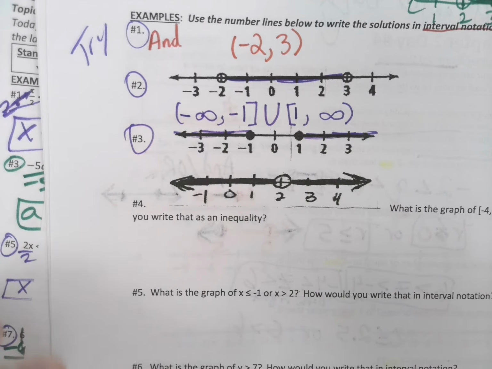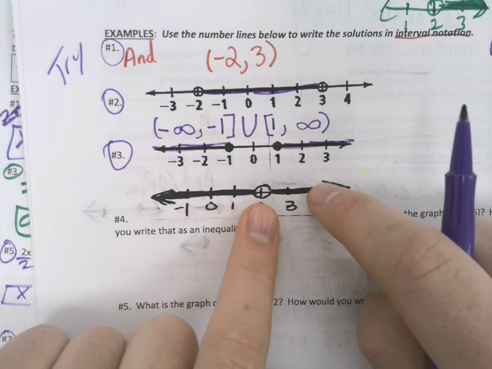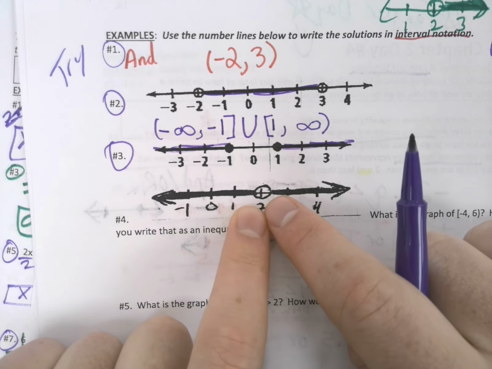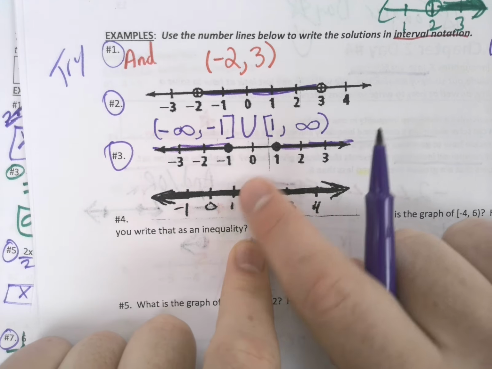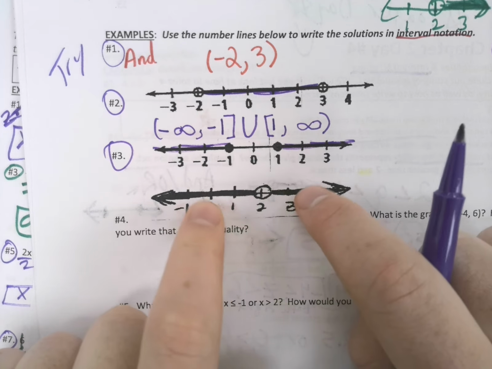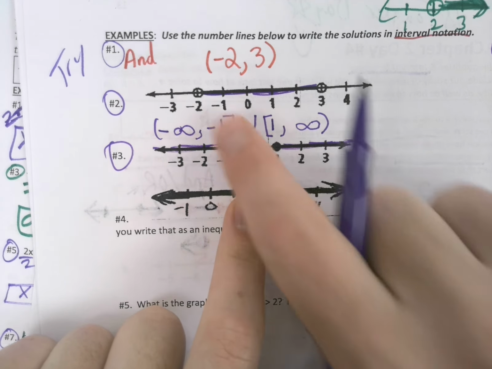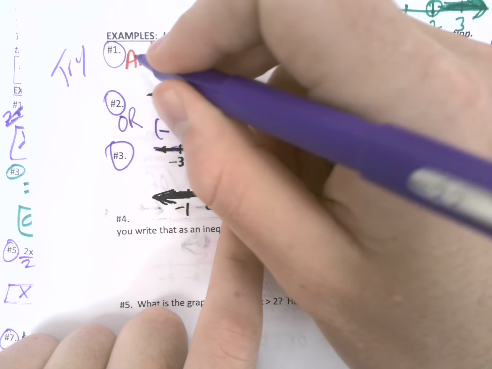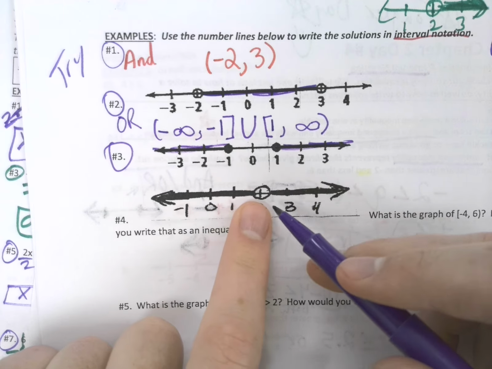Now, last one. Number 3. This one looks kind of scary. Wait a minute. Is there a little gap in the middle where we're not shading? Yeah, that's where that point is. So if the shading's not connected, it's not an and problem. So this was an or. This was an and. Let's see what this one's going to look like.